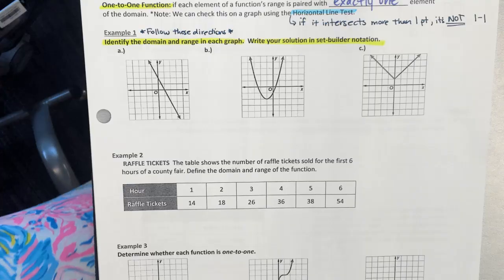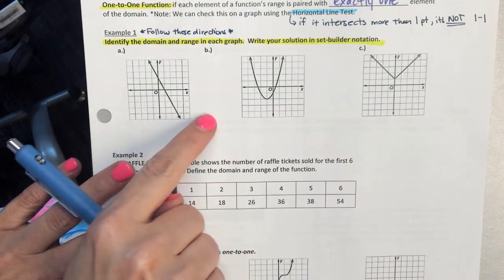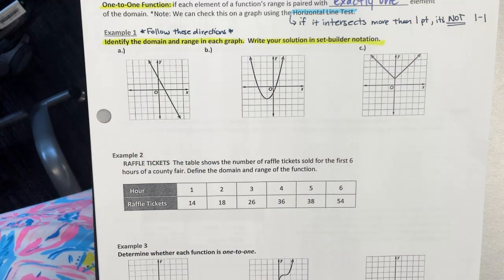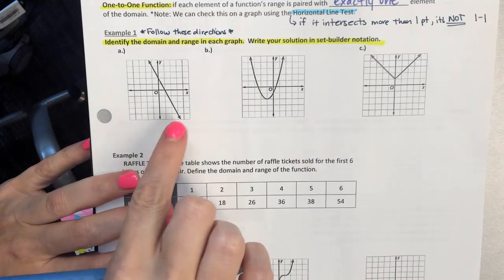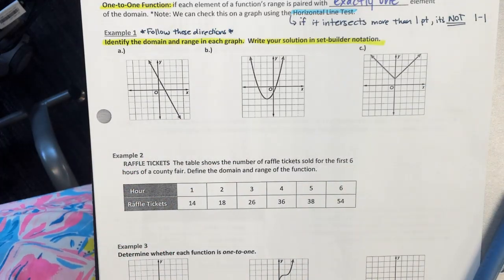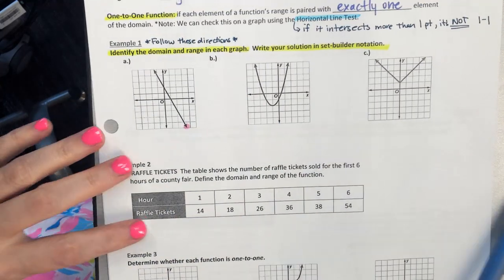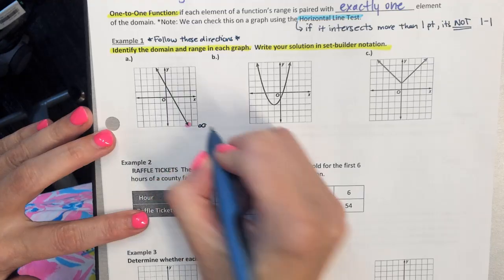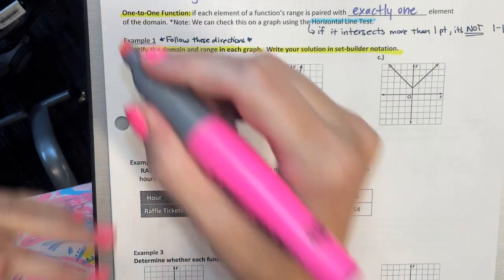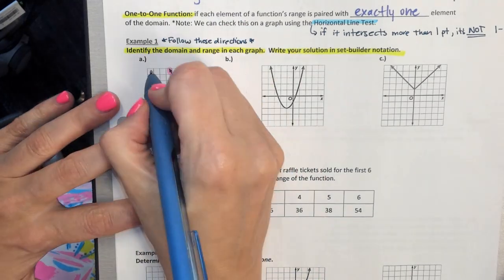Okay, so your domain is the set of x values. When you're looking at the x-axis, it's going left to right. If you look at your x values, do you see how you have this arrow here? That means it's going to keep going to infinity on one side, and to negative infinity on the other side.